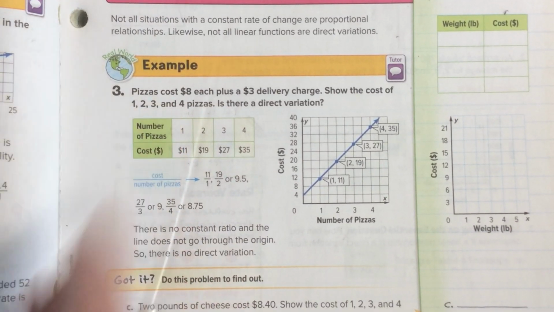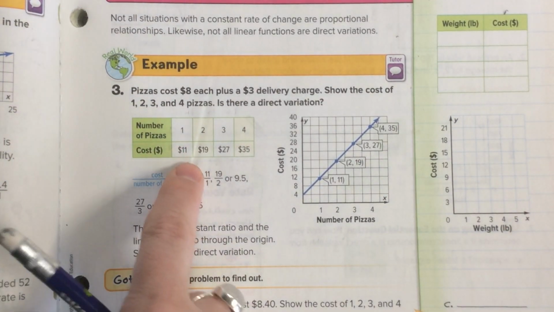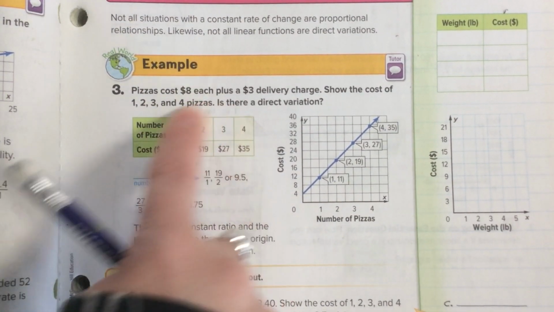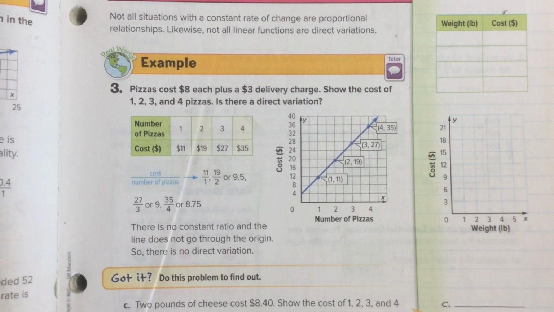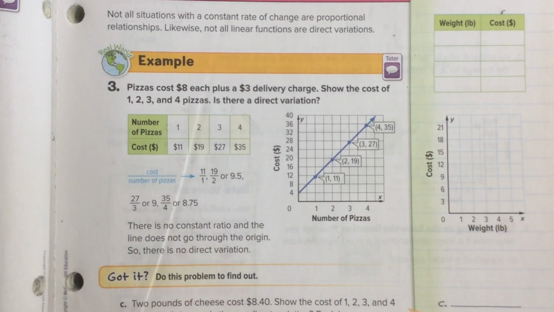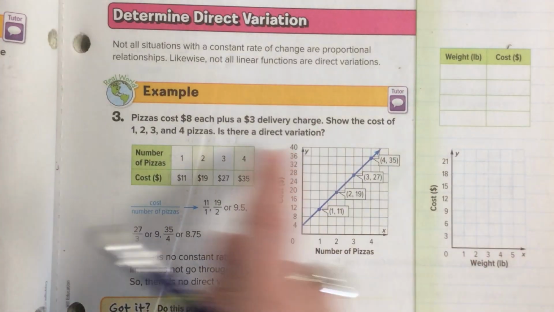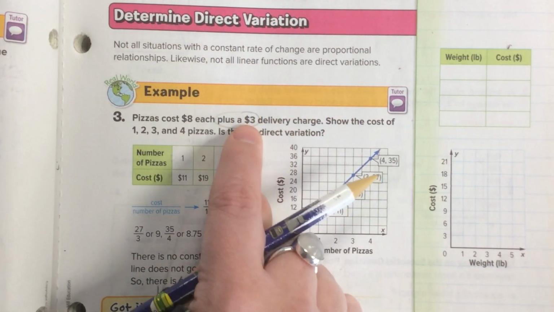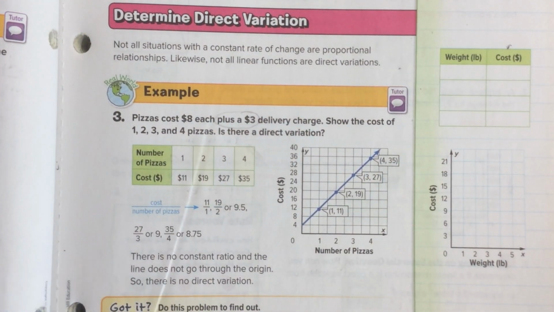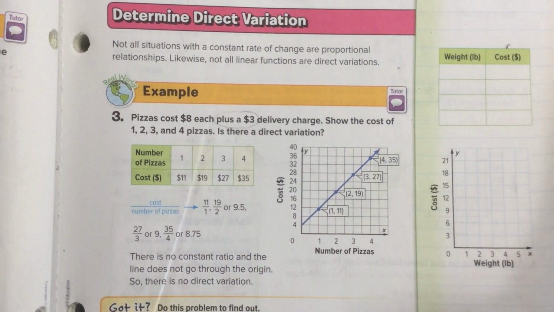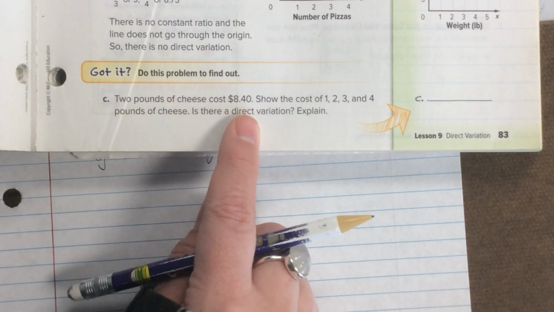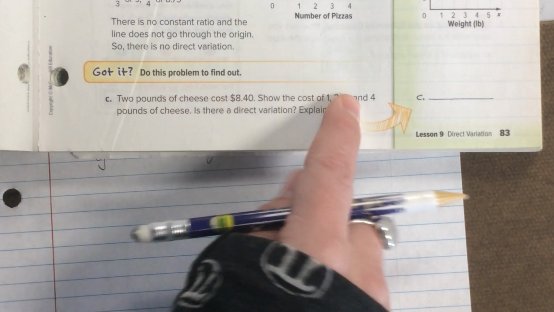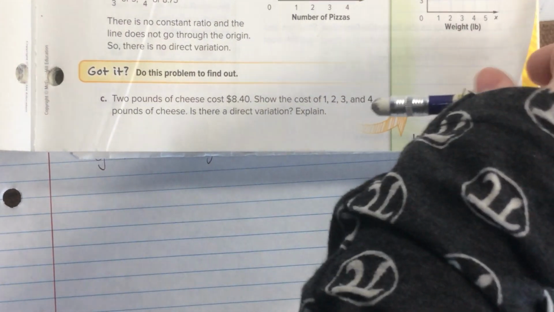You can also look at each of the fractions. So 1/11, then it would have to be 2/22 or 3/33. So these don't reduce down to the same fraction either. So two shots against it for that. And remember, my clue for that is the plus an extra something. When there's plus an extra something, that means that b, the y-intercept, is not going to be through 0. So if we look at this, 2 pounds of cheese costs $8.40. That one is going to be a constant because it doesn't give us different numbers.